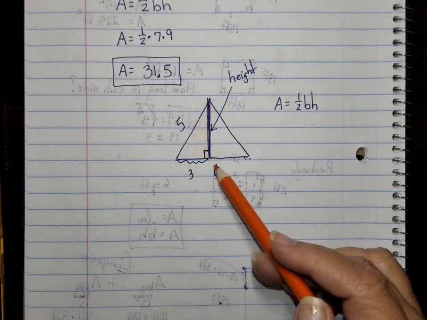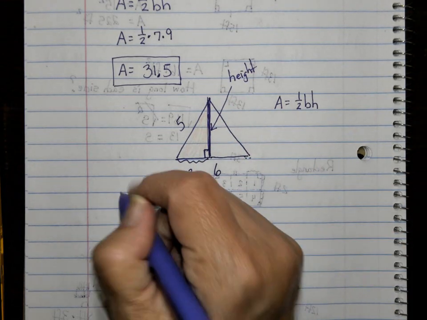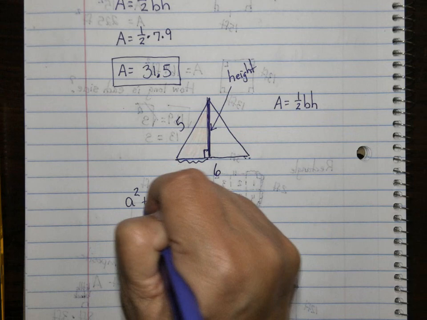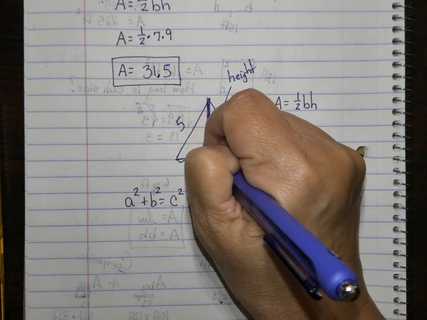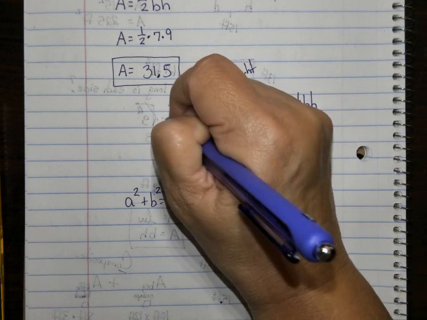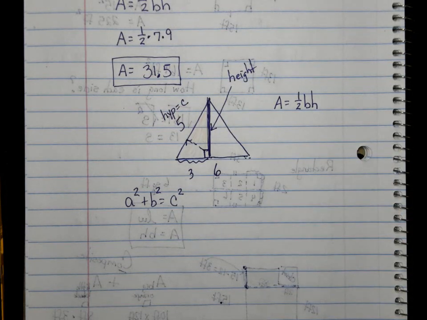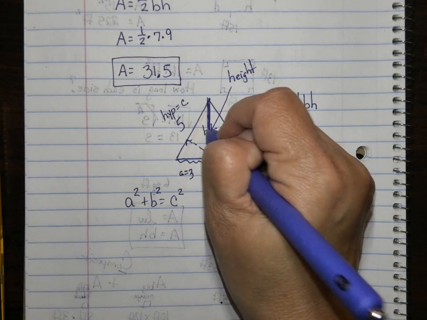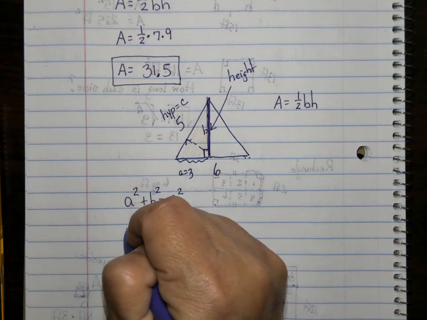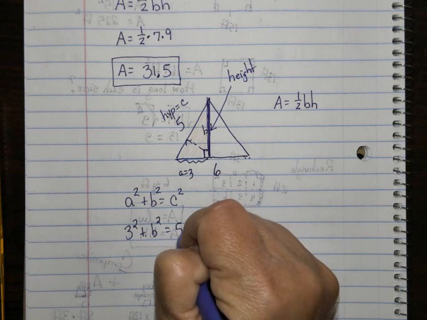And now if I just look at this orange part, can I do the Pythagorean theorem with that guy? Right? You remember the Pythagorean theorem? A squared plus b squared equals c squared. Across from your right angle is the hypotenuse. The hypotenuse is equal to c on the Pythagorean theorem. So I'm going to let this 3, and I'm going to say this is b. So I'm going to say 3 squared plus b squared equals 5 squared.